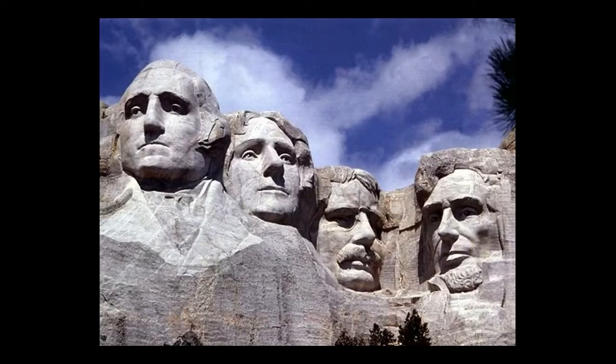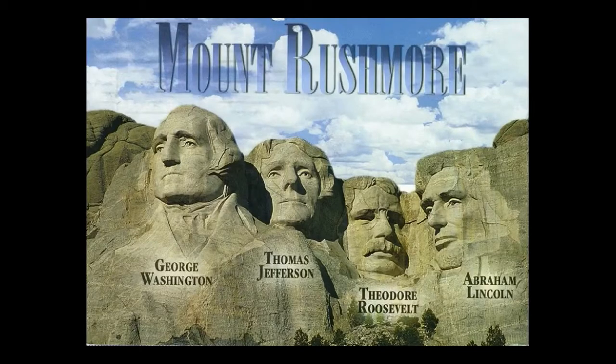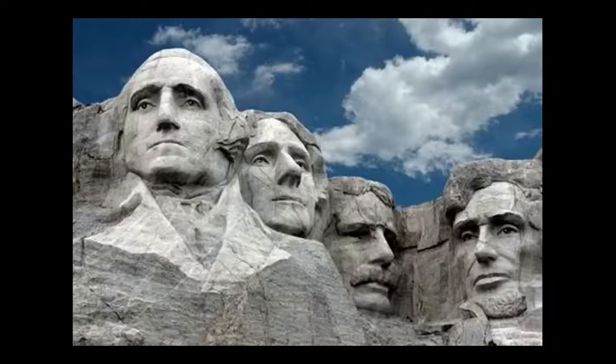So why are these 4 presidents chosen to be forever carved into Mount Rushmore? Washington represents the founding of our country. Jefferson represents growth. Roosevelt represents development. And Lincoln represents the preservation of the United States of America.